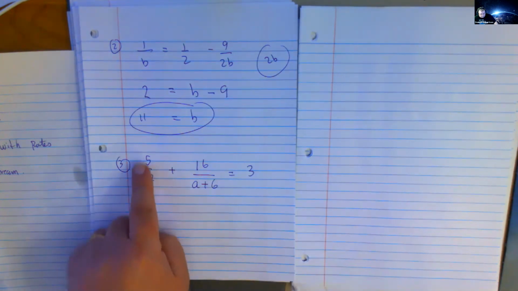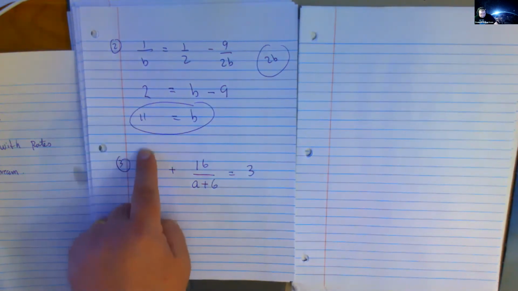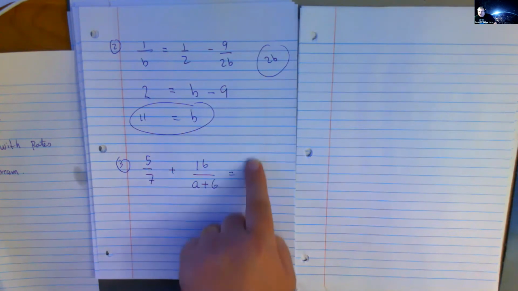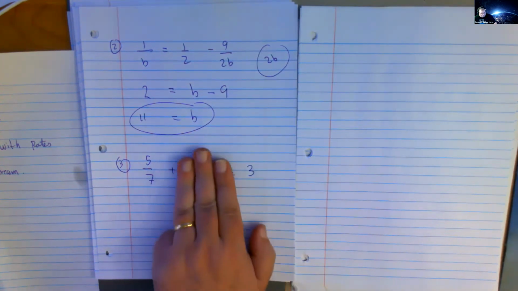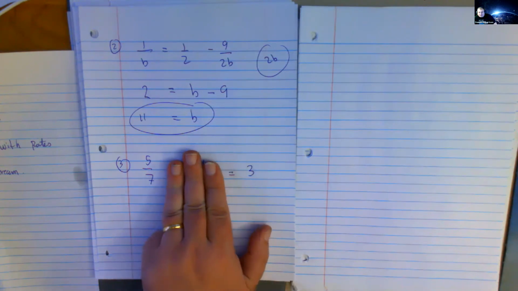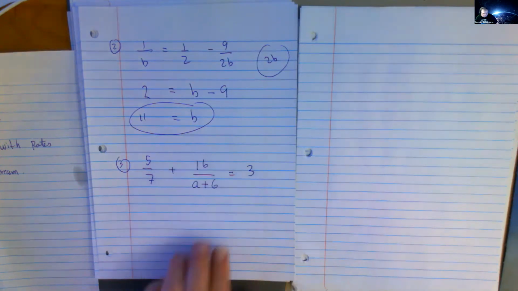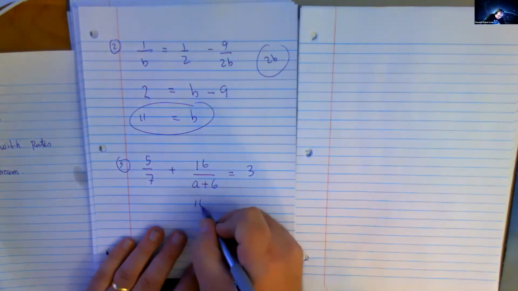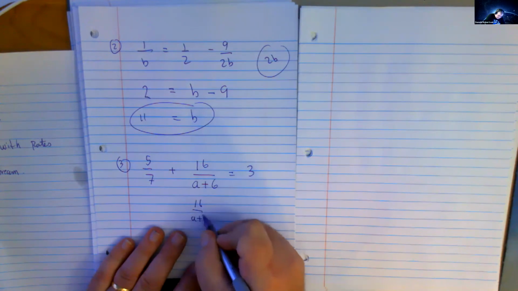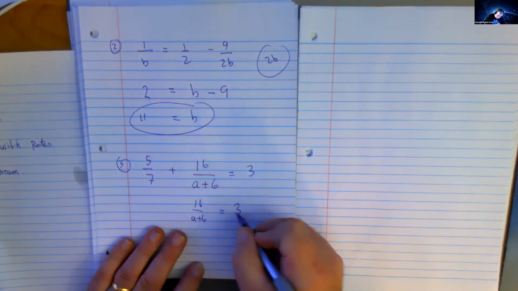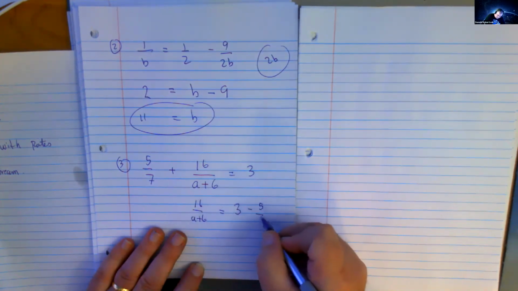And what I noticed here is, do you see how there's a fraction here, 5/7, and there's a number here, 3? If you forget that ugly guy in the middle, couldn't I at least get the 5/7 and the 3 together to reduce into a single value? Right, because they're both numbers and fractions. So what I'm going to do is I'm going to subtract 5/7 from both sides.